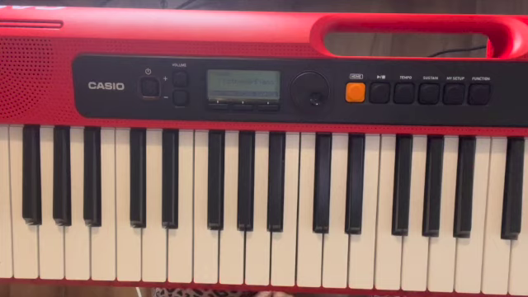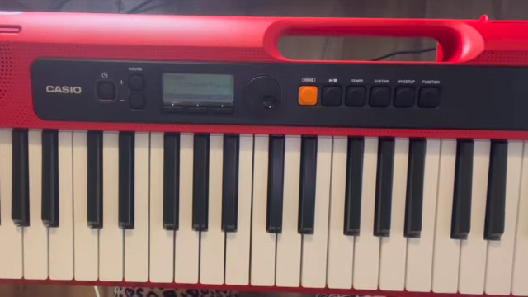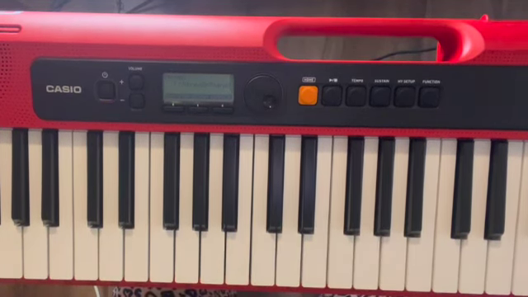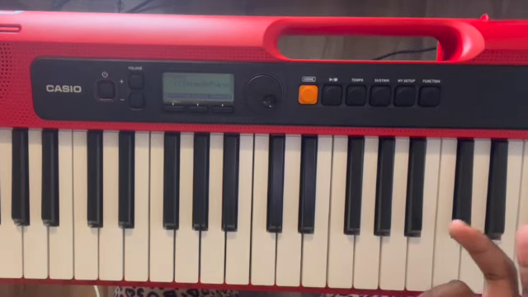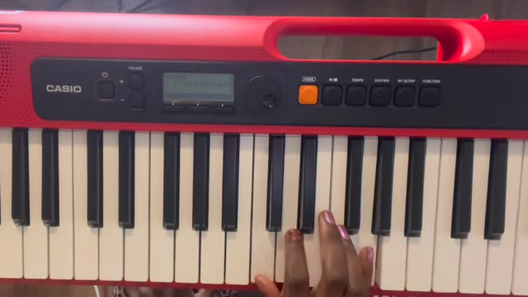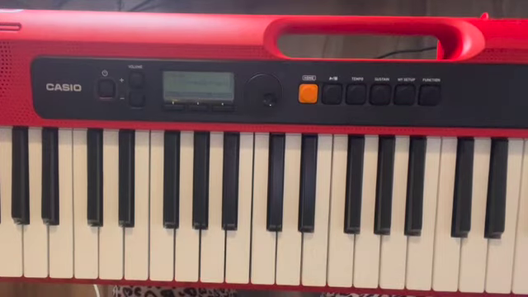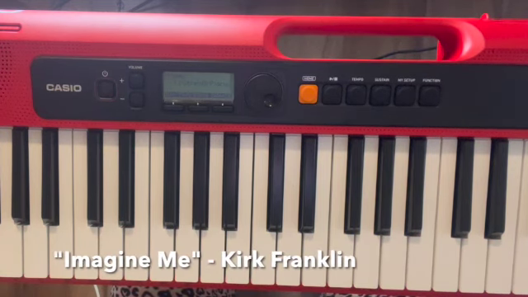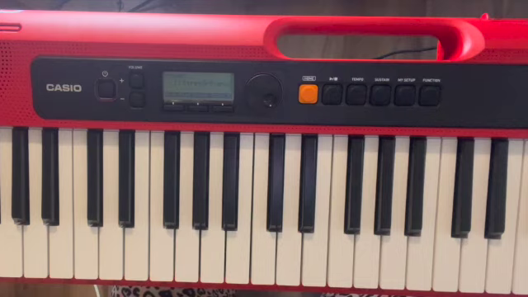Another way to use them, like with any chords, is you can arpeggiate them. So the same way you can arpeggiate regular chords like a triad, you can also arpeggiate chords with suspended notes, just like any chord. A nice example of this, another gospel song, Imagine Me by Kirk Franklin, actually uses this a lot throughout the song. So it sounds something like this.